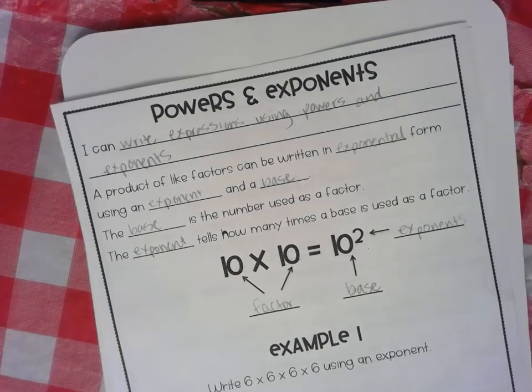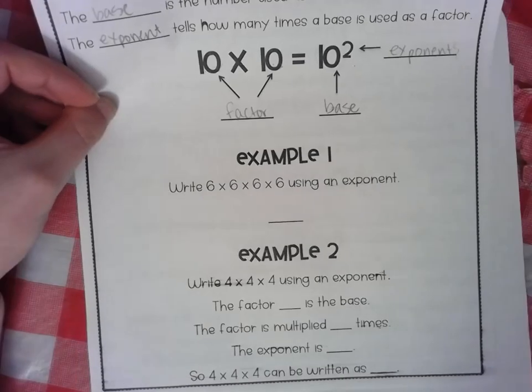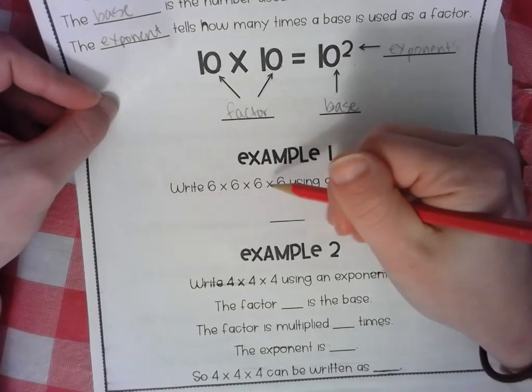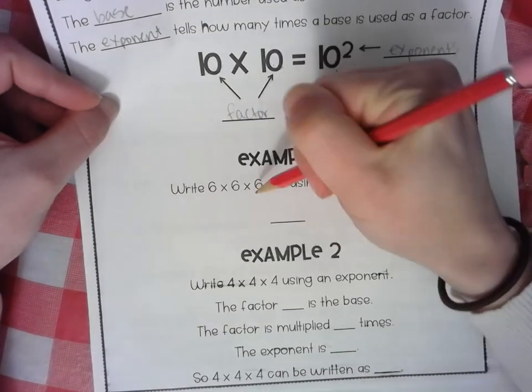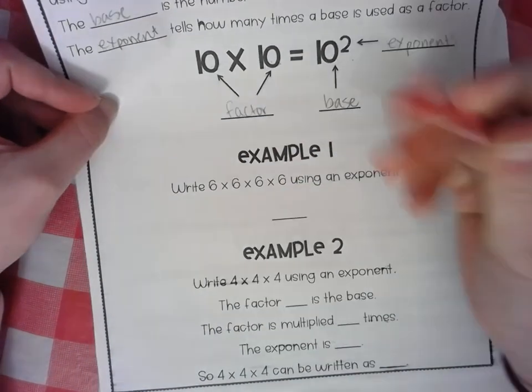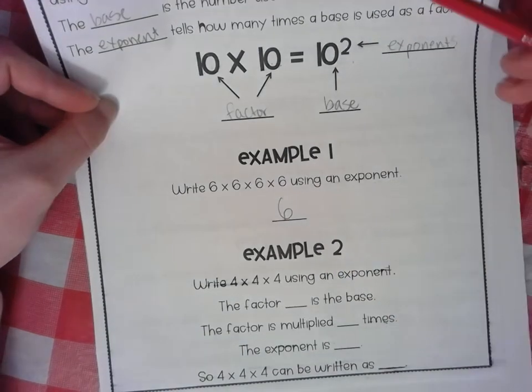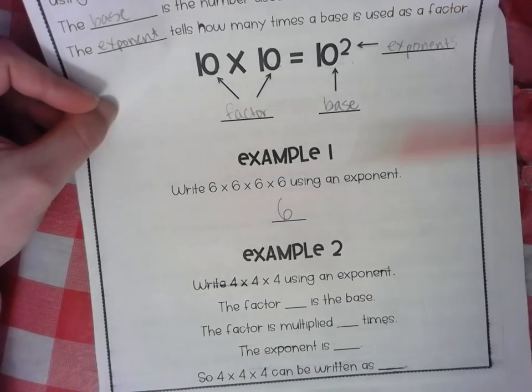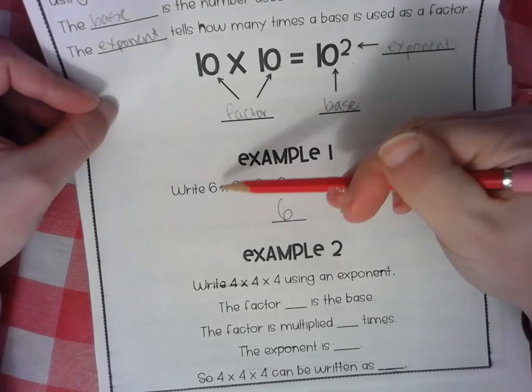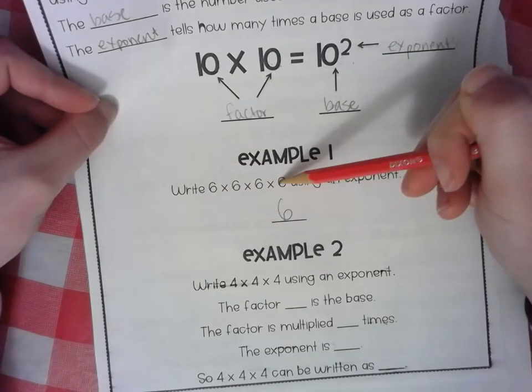So example 1, write 6 times 6 times 6 times 6 using an exponent. Well, what is our factor? Our factor is 6, which is the same thing as our base. So we know our base is going to be 6. And then the exponent tells us how many times the base is used as a factor. 1, 2, 3, 4.